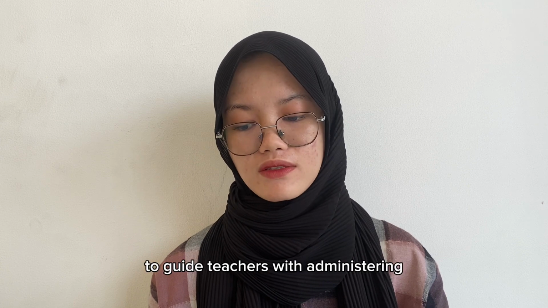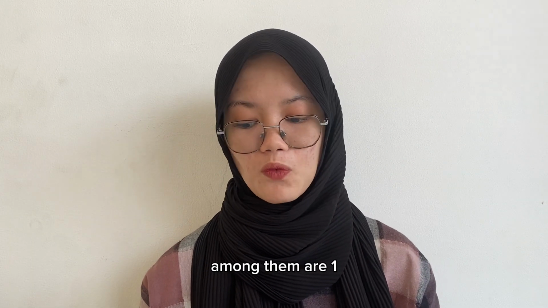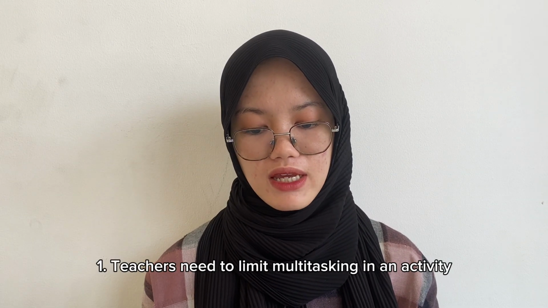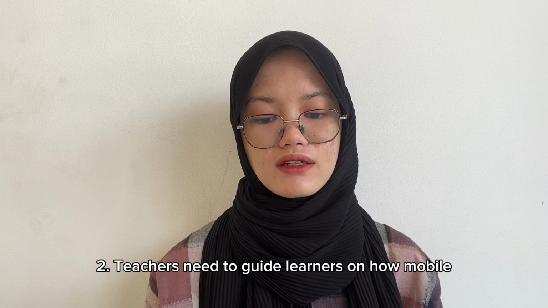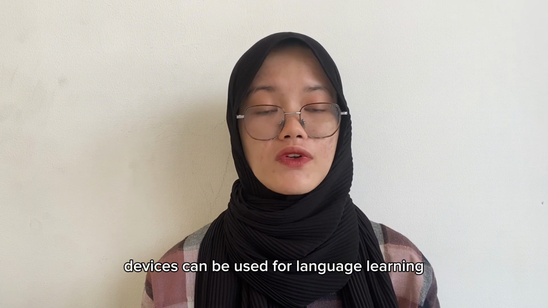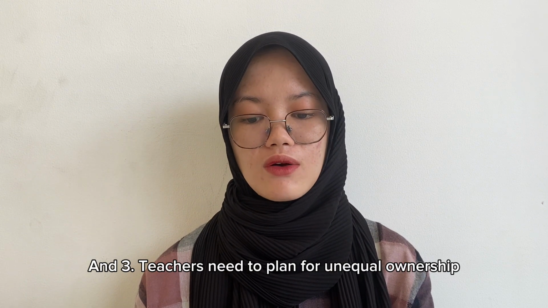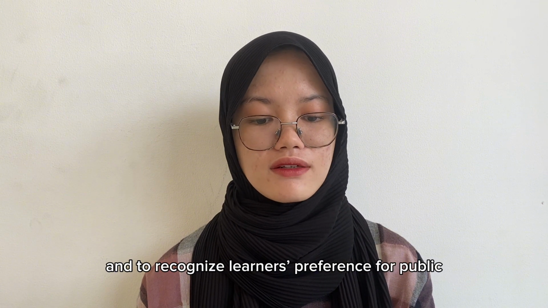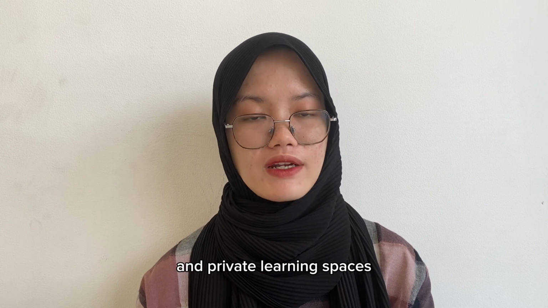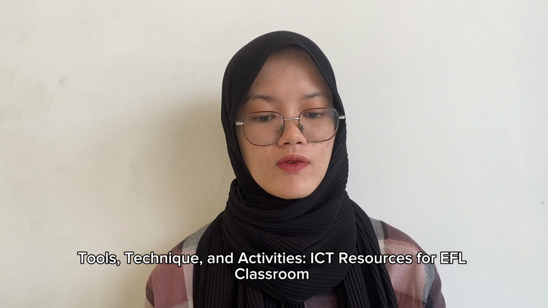Stockwell and Hubbard propose a set of principles to guide teachers when administering a mobile language learning activity. Among them are: 1. Teachers need to limit multitasking in an activity and keep it short but meaningful. 2. Teachers need to guide learners on how mobile devices can be used for language learning. And 3. Teachers need to plan for equal ownership and access to mobile devices among learners and to recognize learners' preference for public and private learning spaces. Tools, technique, and activities. ICT resources for EFL classroom.